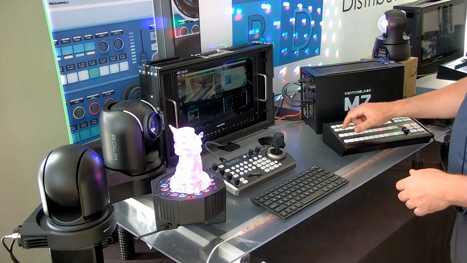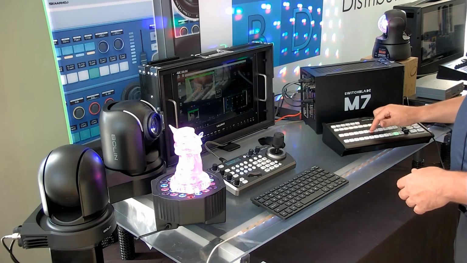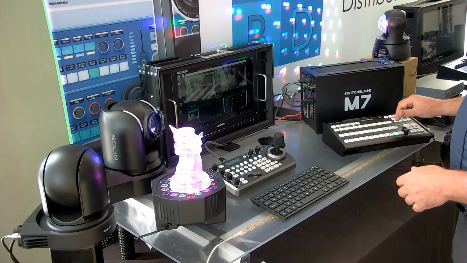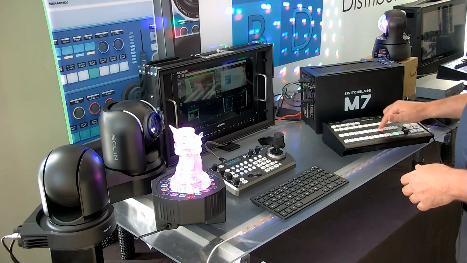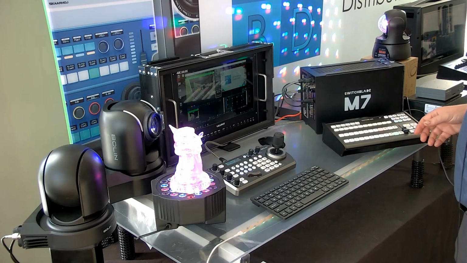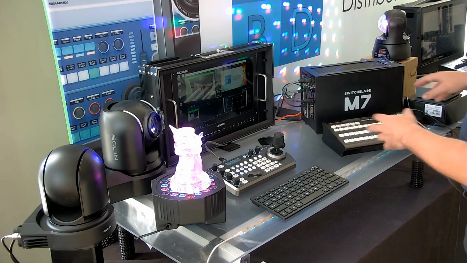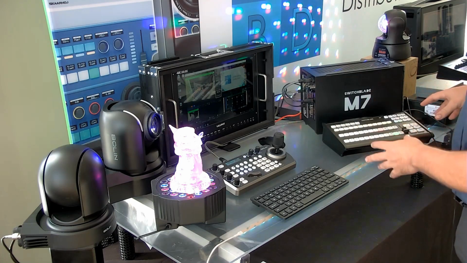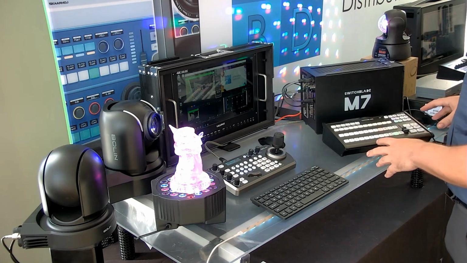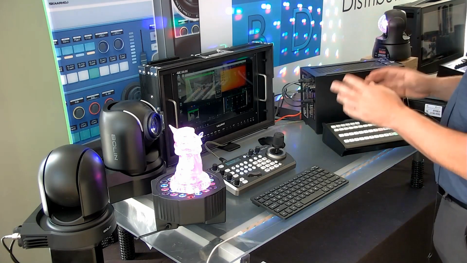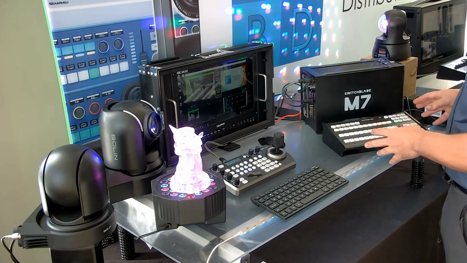It's nice and black, and we can use that to control the different inputs of the system, so we can switch between program and preview. It's like a baby version of the Mega Panel, so even though it's got a lot less fancy buttons and LCD displays, it still has that same core programming that lets it talk to VMAX or fire off PTZ presets.